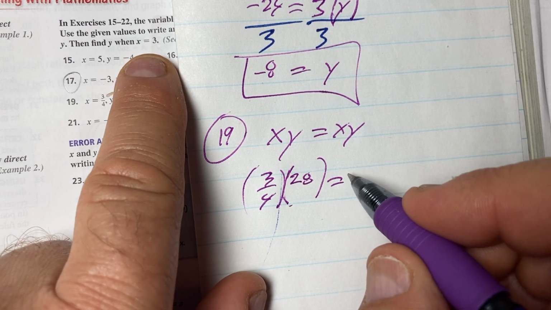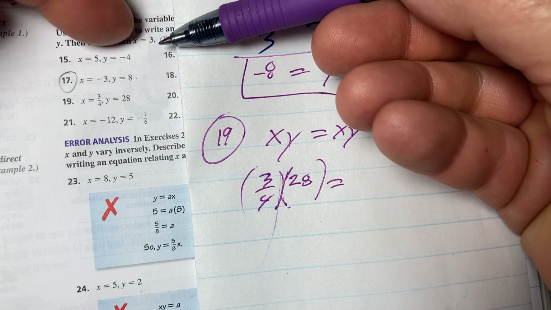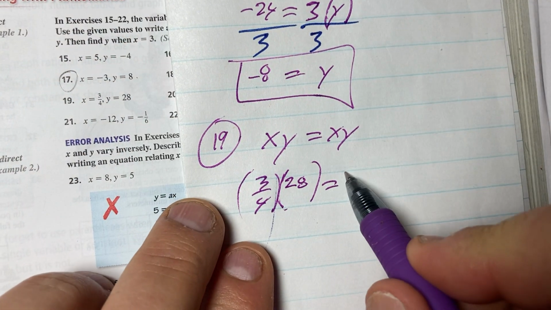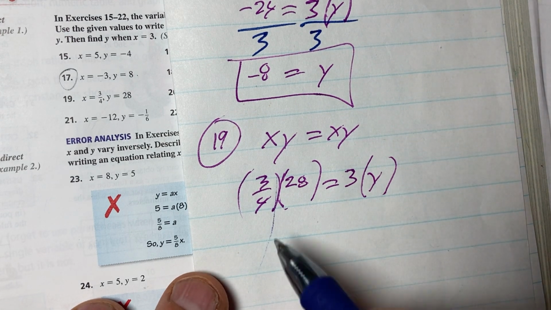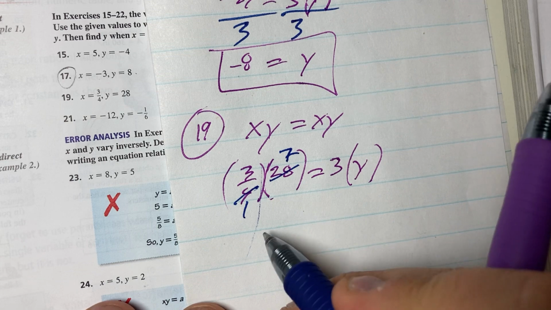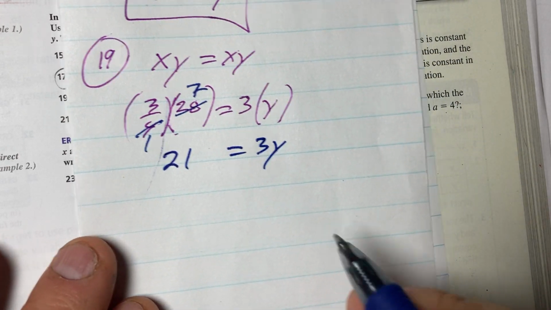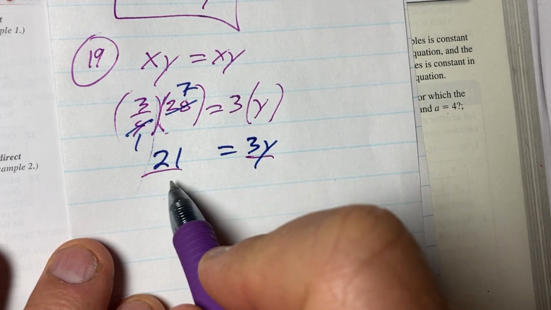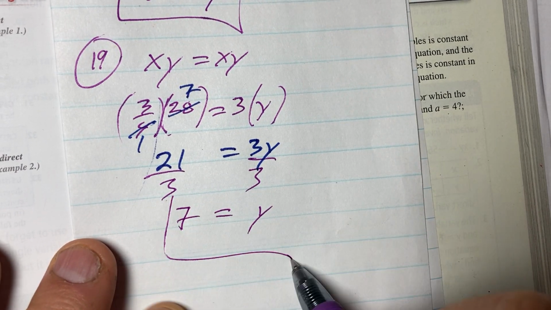And when x is 3, according to that right there, find the value of y. So 4 goes into that once, 4 goes into that 7 times, that's 21. So right now it looks like this. Divide both sides by 3. And y equals 7.